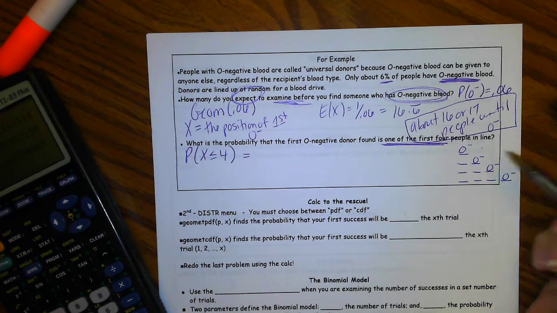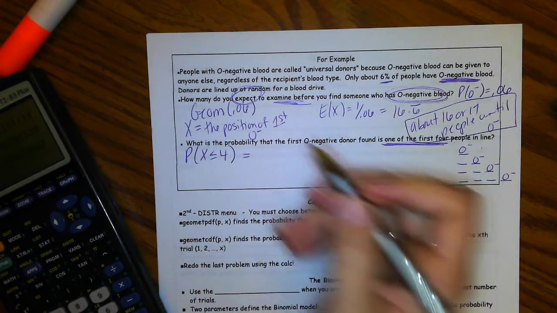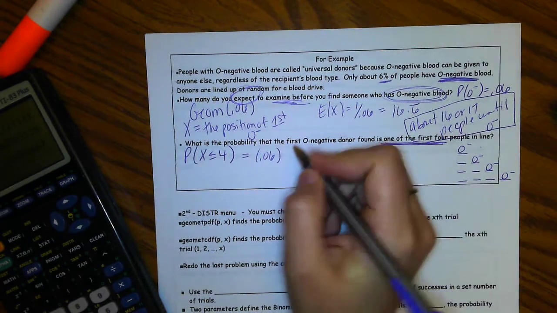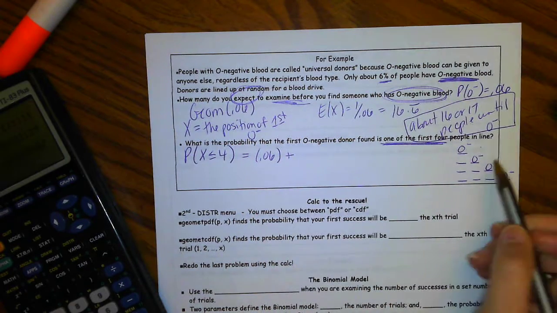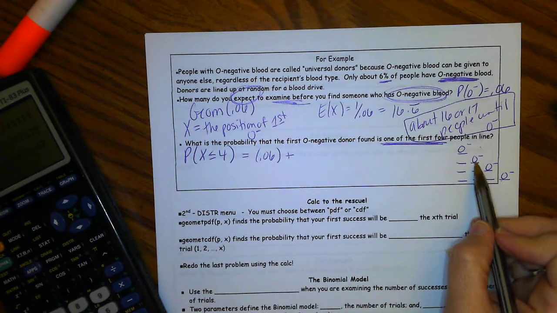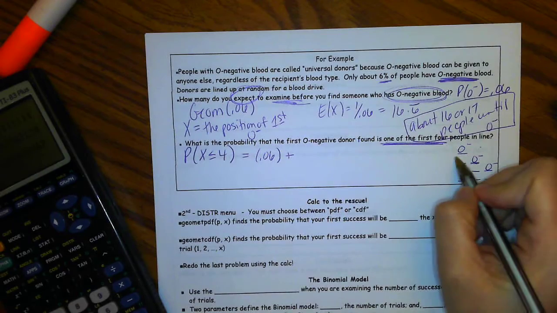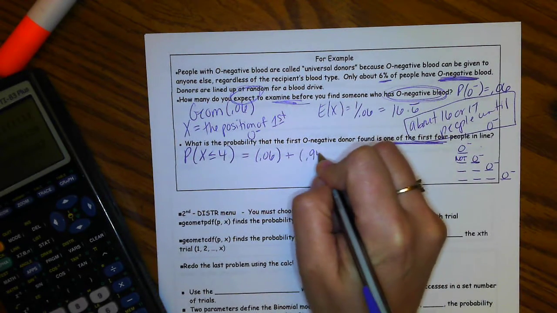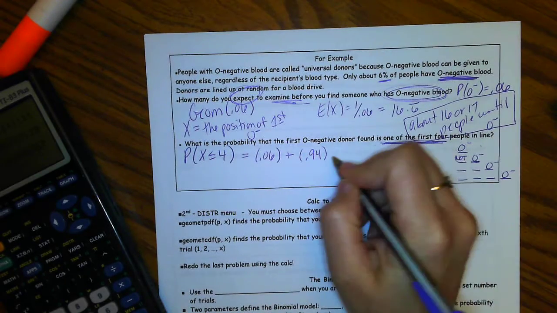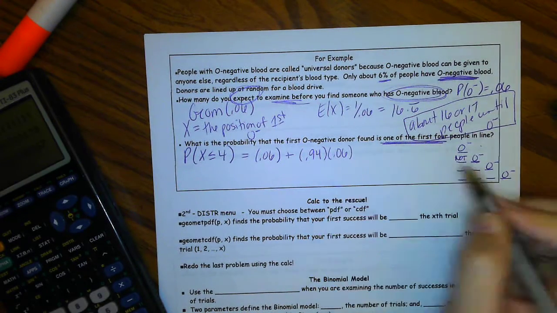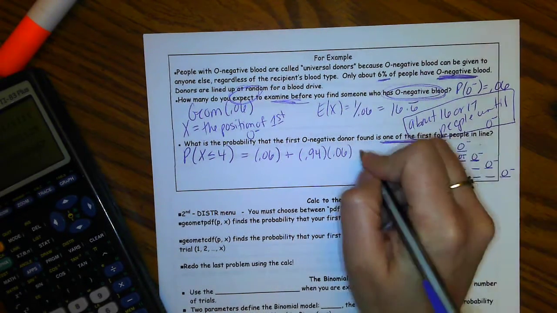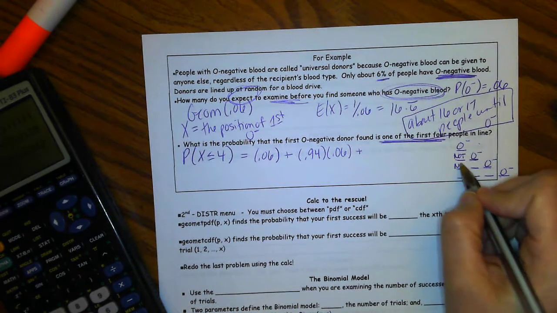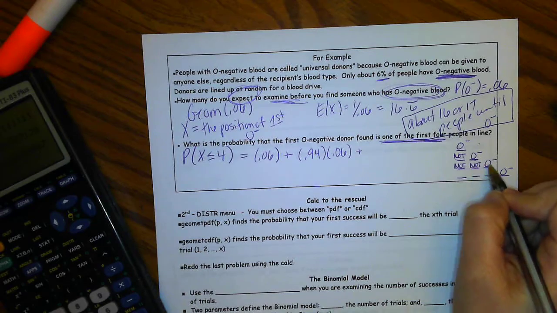So the first O negative being in the first position is just equal to 0.06. Now we're going to add that to the probability that the first O negative is in the second position. So now we need them to not be O negative, that would be 0.94, one time, and then 0.06 for yes. Then we're going to add that to the third scenario where we have not O negative, not O negative, O negative.